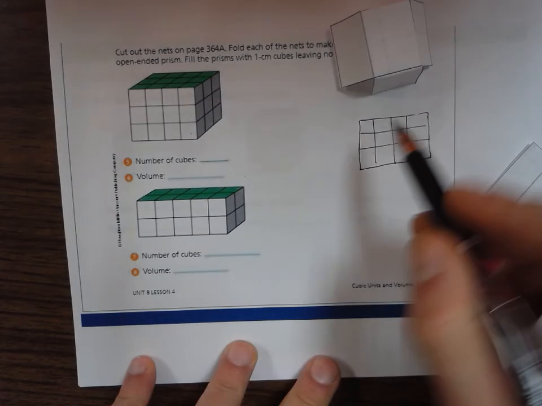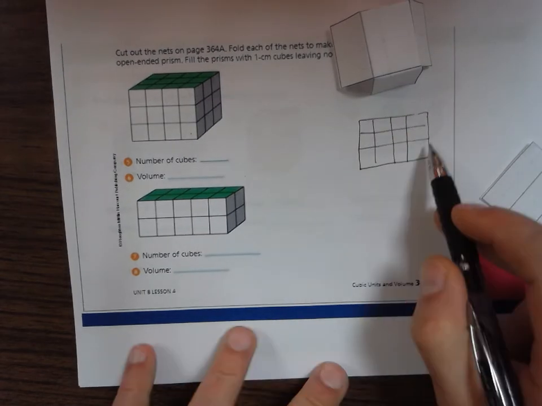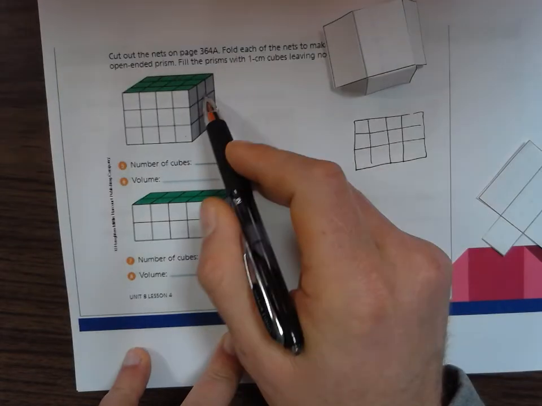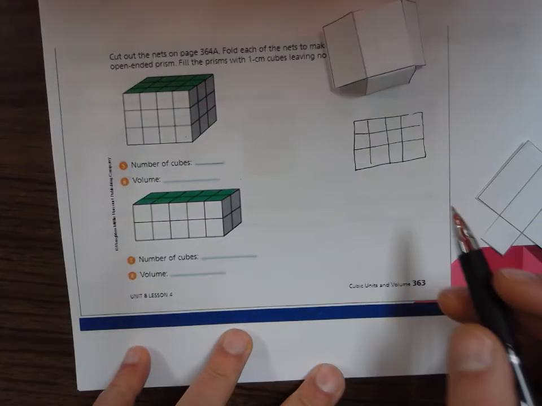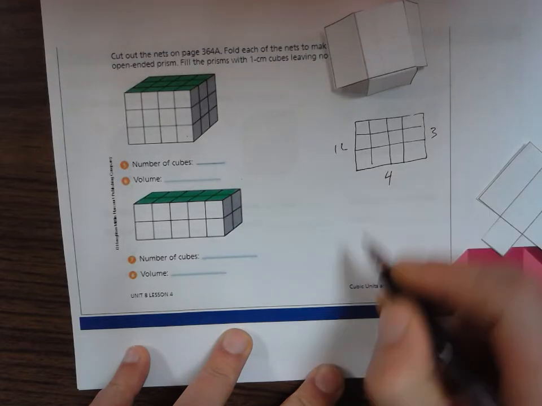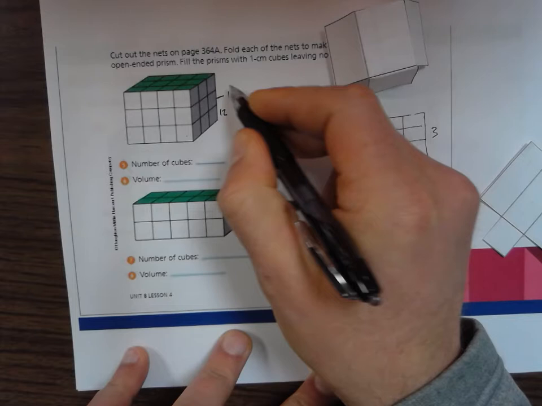I have that bottom one, I then have the middle one, and I have the top one. So it's like 3 of them stacked on top of each other. So how many cubes would you have? Well, if this is a 4 by 3, this would be equal to 12. But I have 12 in that row, I have 12 in this row, and I have 12 in that row. So total number of cubes would be 36.